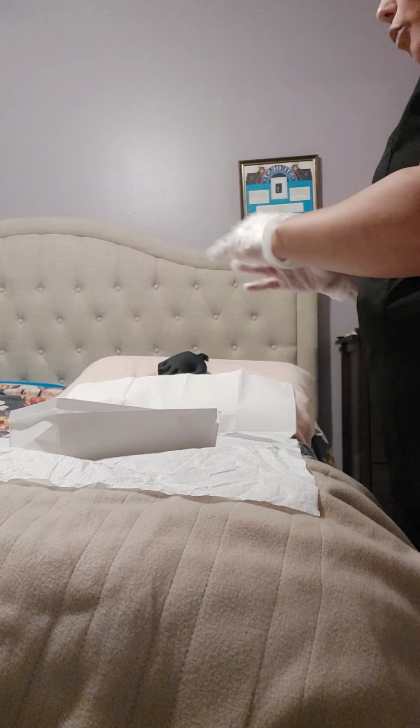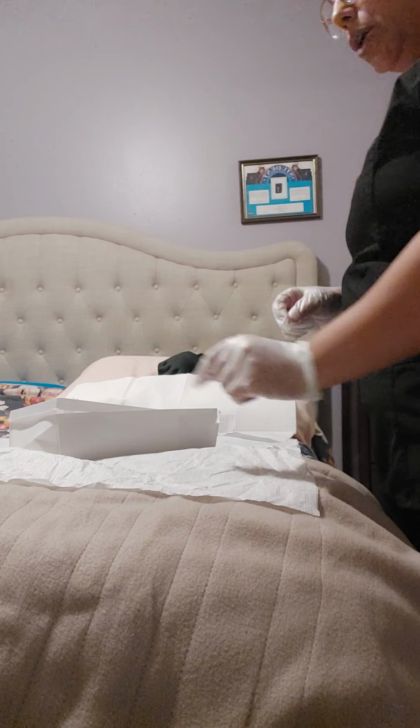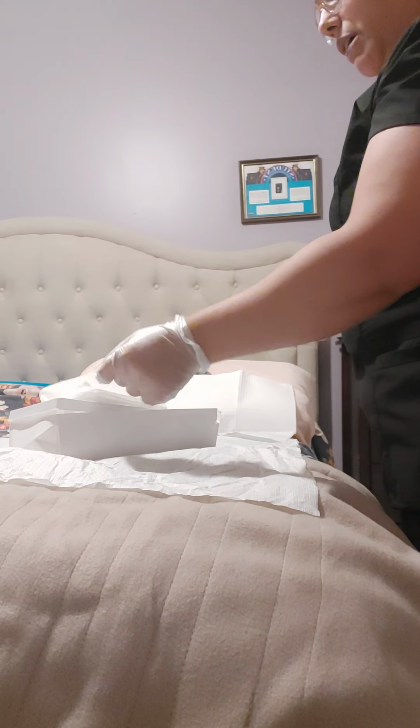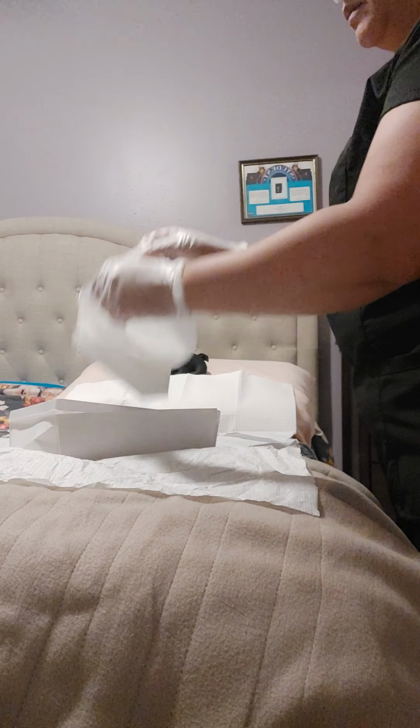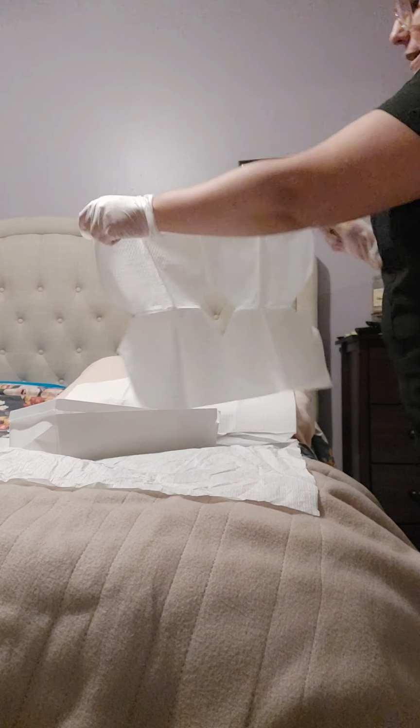Then I would inform my patient that I also have a drape that I would put over the area that I will be working on so that it only exposes the area we will be working on. And also with the glossy side down.